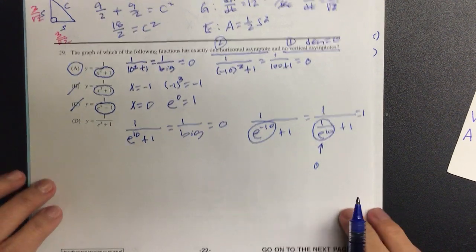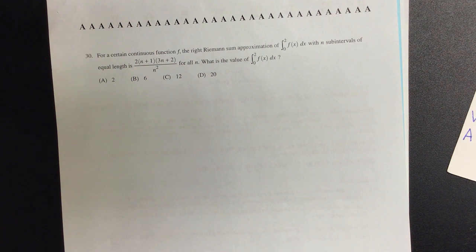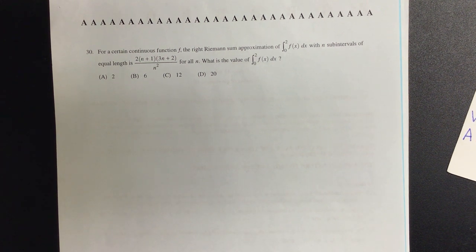On our last one, Bailey, let's read. We're on number 30. For a certain continuous function f, the right Riemann-sum approximation of the integral from 0 to 2 of f of x dx with n subintervals of equal length is 2(n plus 1)(3n plus 2) over n squared for all n. What is the value of the integral from 0 to 2 of f of x dx?